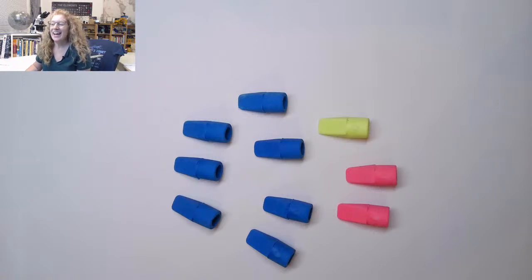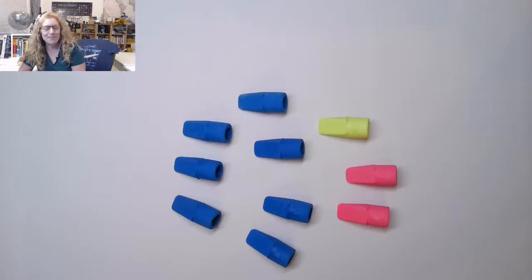Me too. I am excited because today we get to review, put everything together that we've been learning, and also have the challenge of some word problems. So if you're ready, give me a big smile, rub your hands together, give me a great big, oh yeah, because here we go. First question, what fraction of my erasers are yellow?